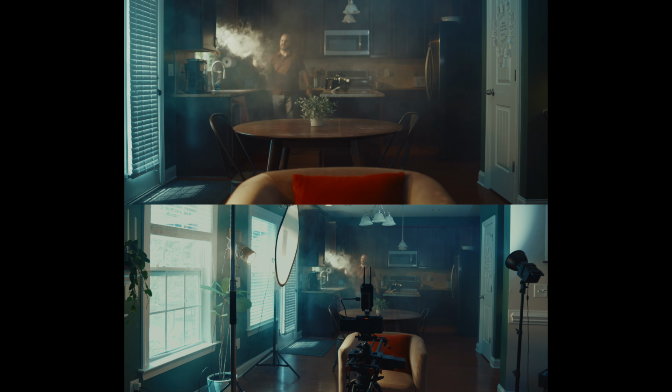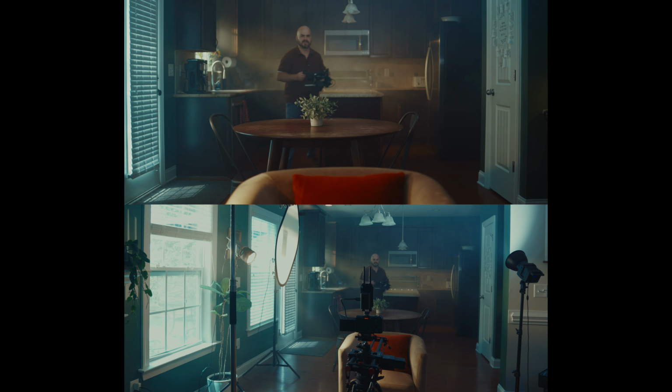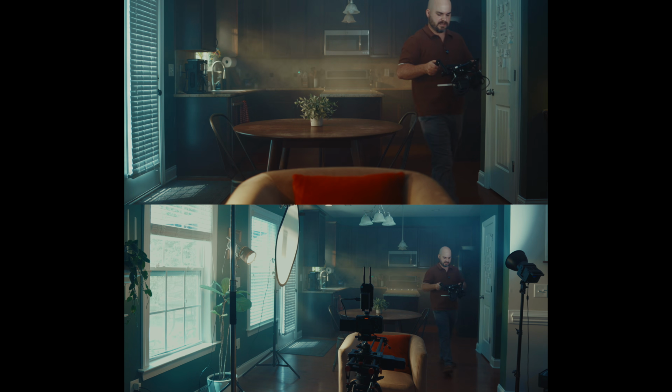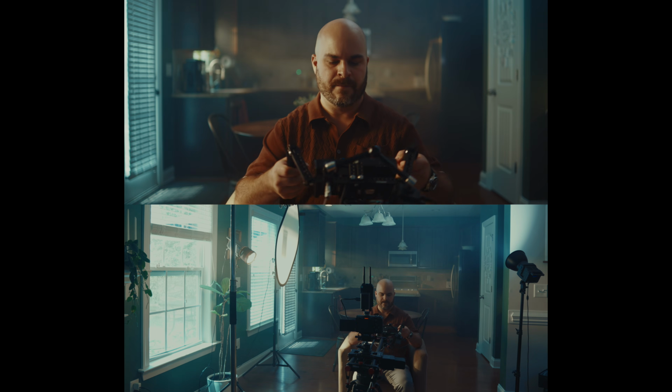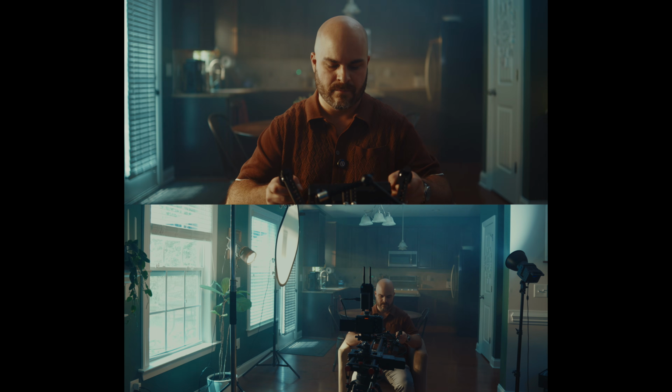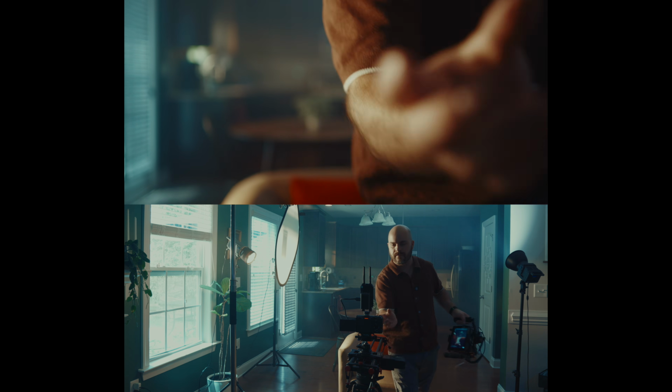I'm really gonna go nuts because this is gonna dissipate by the time the camera's rolling. And I think that's fine. It's gonna settle. But let's see where we're at. Looking good.